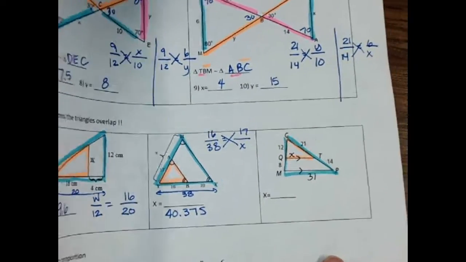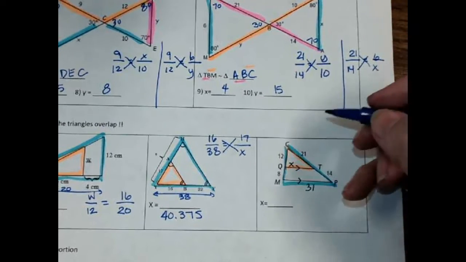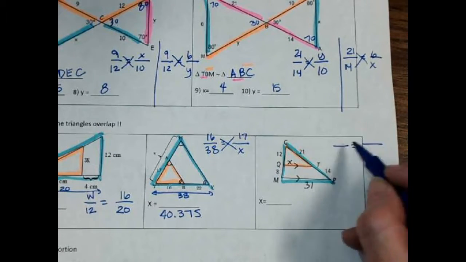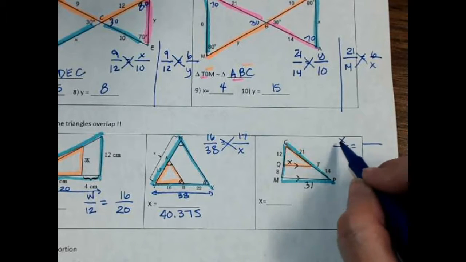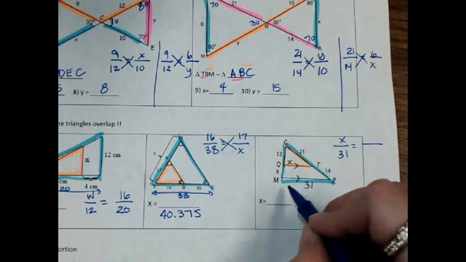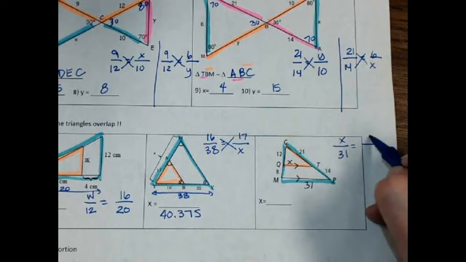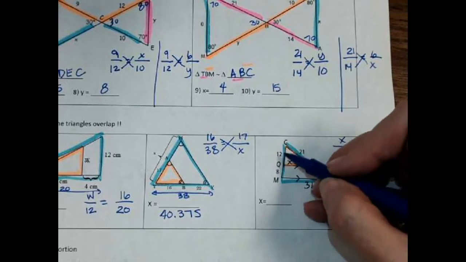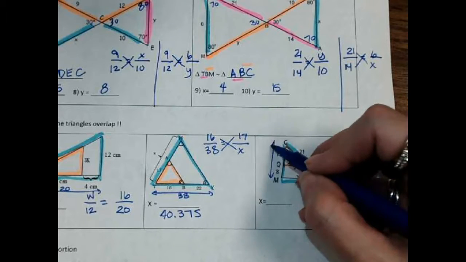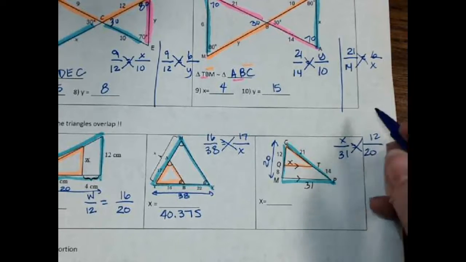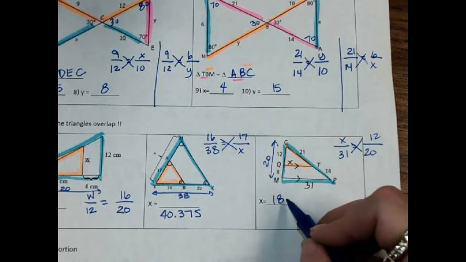In this blue one, here I'm looking for this, so I can set this up and I can do X is the side of the orange one, goes with 31, that's the side of the blue one. And then 12 is this side of the orange one, and it goes with this whole side of the blue one. So again, I have to add these together to get that that's 20 for that side there. Cross multiply and we get 18.6.